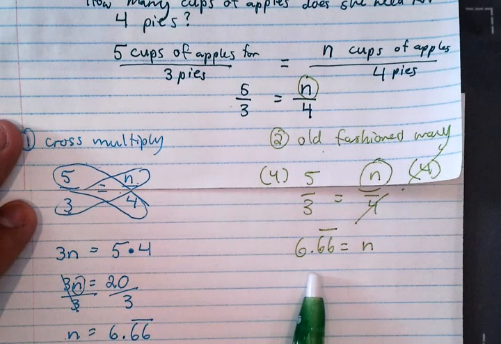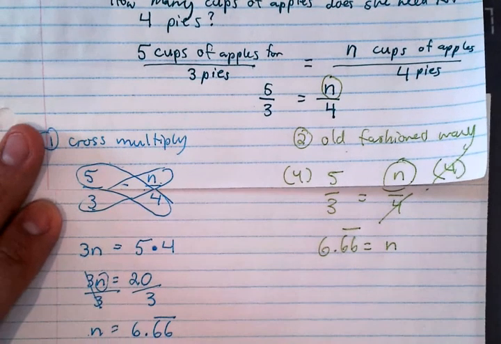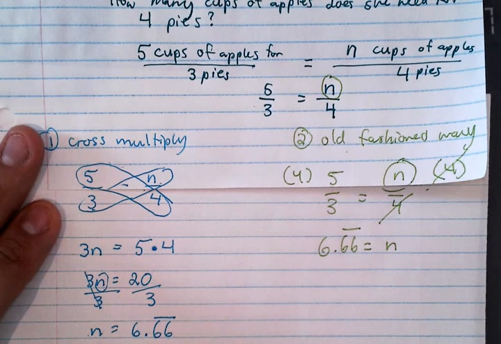So it's totally up to you which method you like better. We kind of looked at both of them on Tuesday. Make sure you watch the video if you haven't seen it.